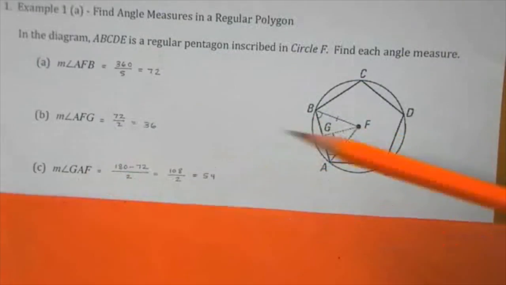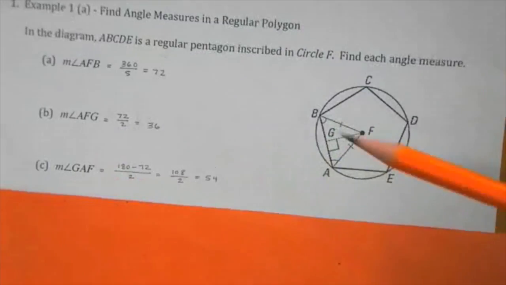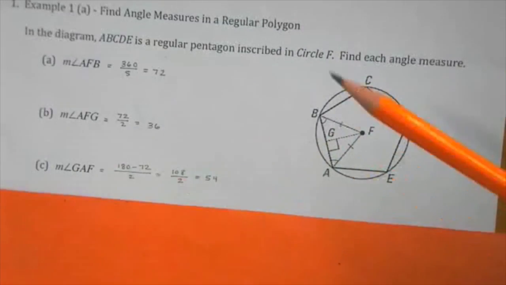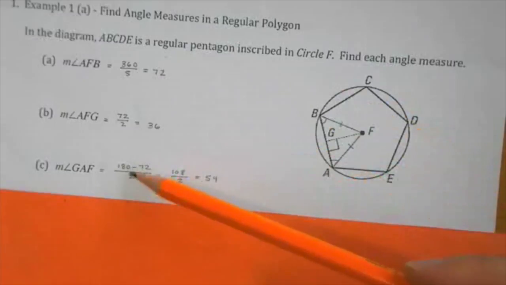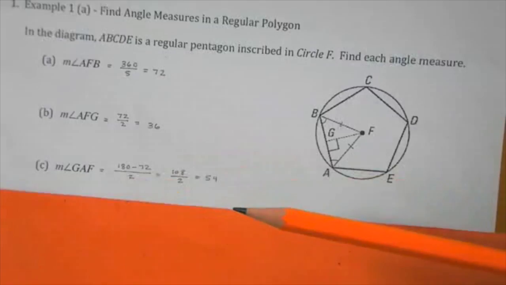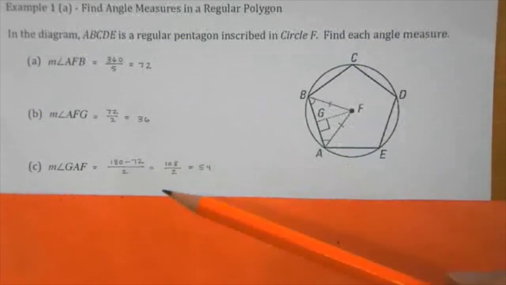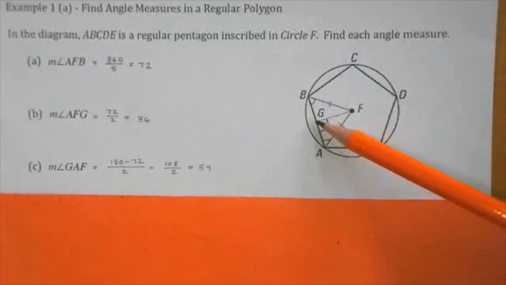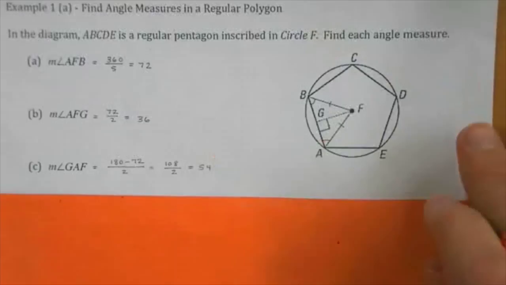Now, in order to find the measure of angle GAF, all we would need to do is subtract 72, which is the measure of our central angle, from 180 and divide that by 2. All right, so if we subtract 72 from 180, that would give us 108. Divided by 2 would give us 54. So GAF, right here, that angle measure would be 54.